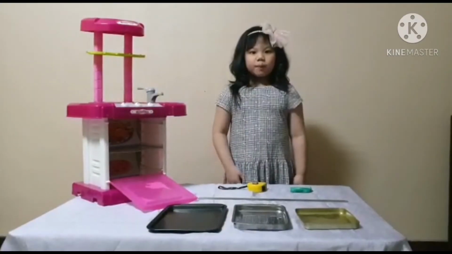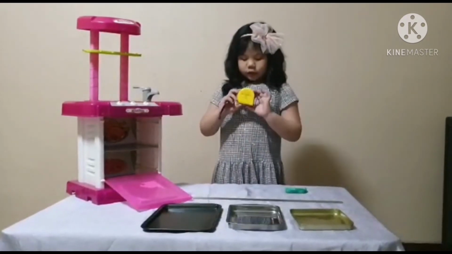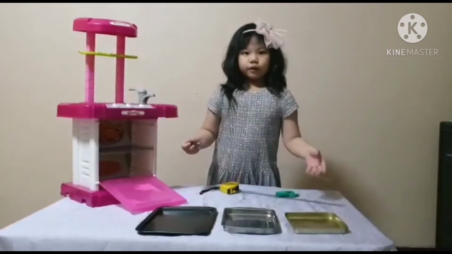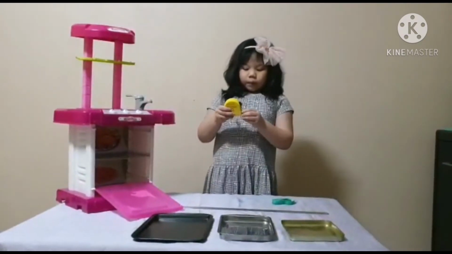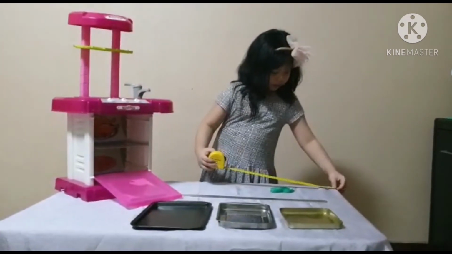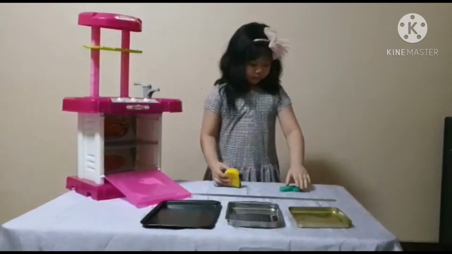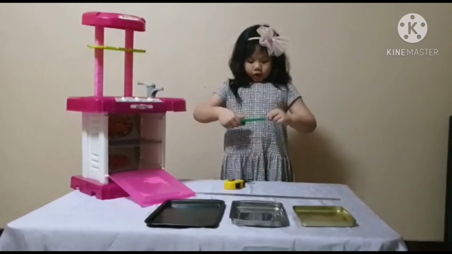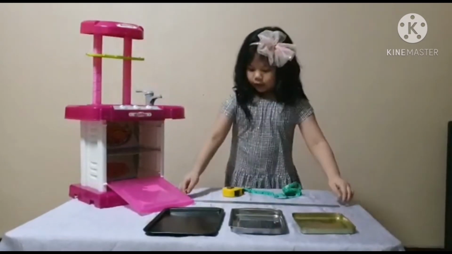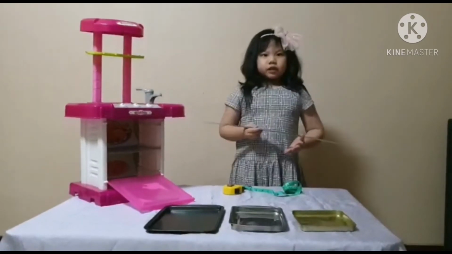Now I will tell you about the uses of the different types of measuring tools. You can use a measuring tape, body tape measure, and a ruler. For the measuring tape, you can measure many objects that are really long, like this table and a door. For the body tape measure, you can measure your waist for clothes. For the ruler, you can measure books and objects that are not too big.